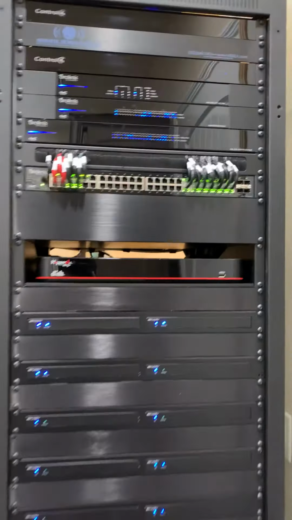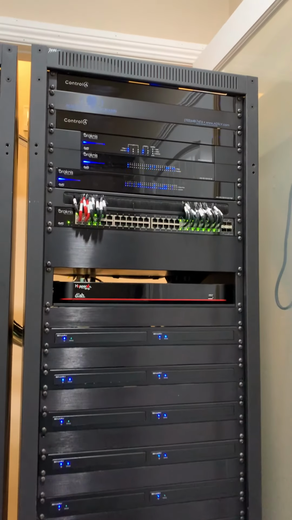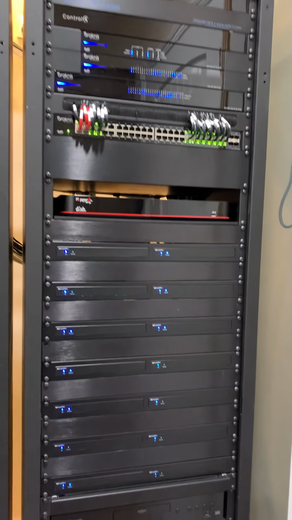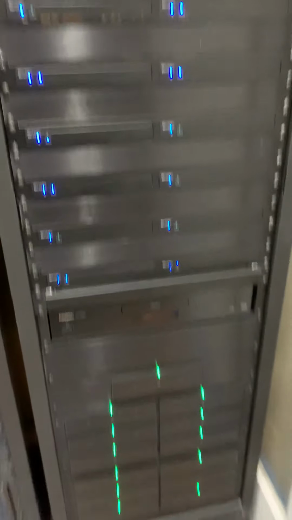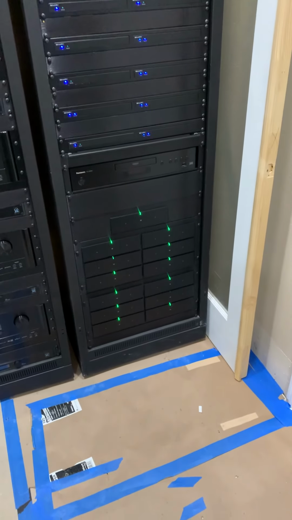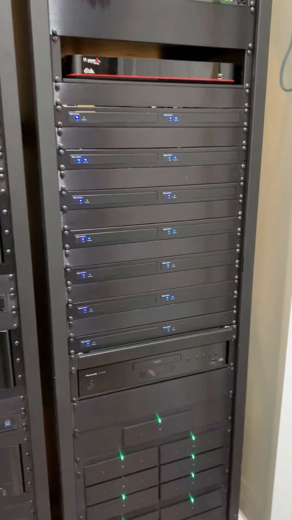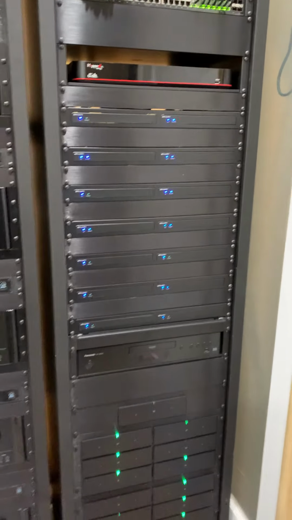And like I mentioned last week, we're using Control4 for our control system. We have Araknis for our network, and then we have Sonos for our audio distribution. You can see all those Sonos Connect amps down there. And then we're using Binary's media over IP system for our video distribution.